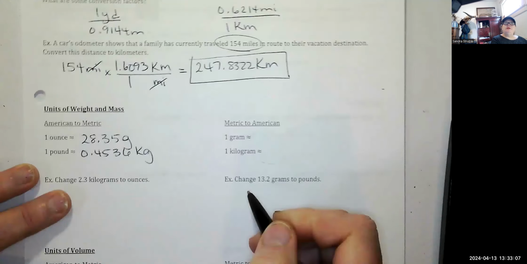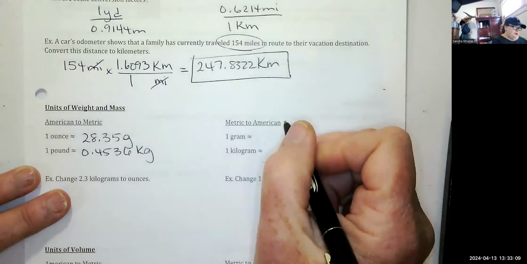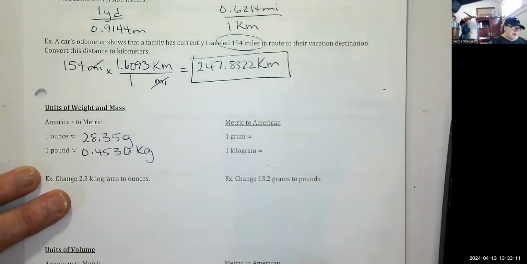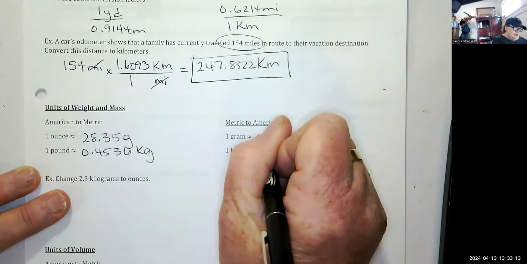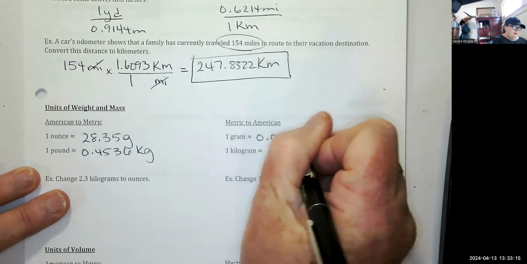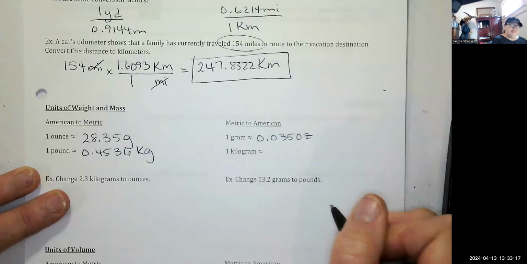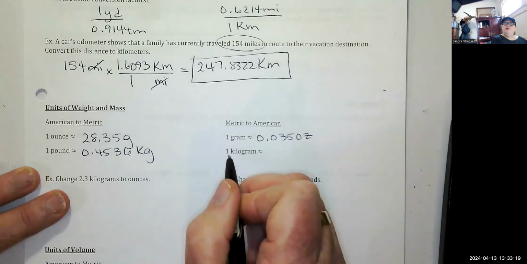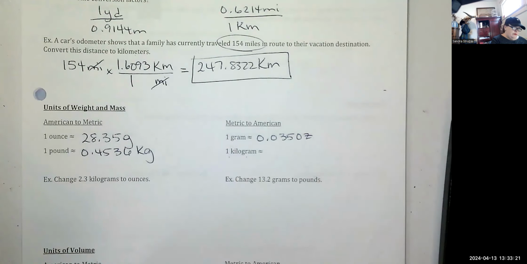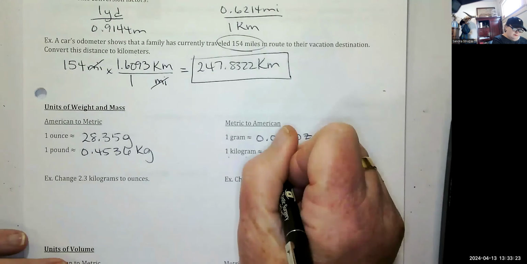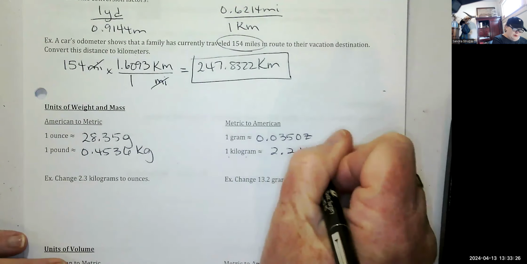The other way to think about this is 1 gram is equivalent to, well, this one we're going to go to ounces. 1 gram is equivalent to 0.035 ounces. That's harder to think about, I think. And then 1 kilogram is equivalent to 2.2 pounds. I use that one a lot.